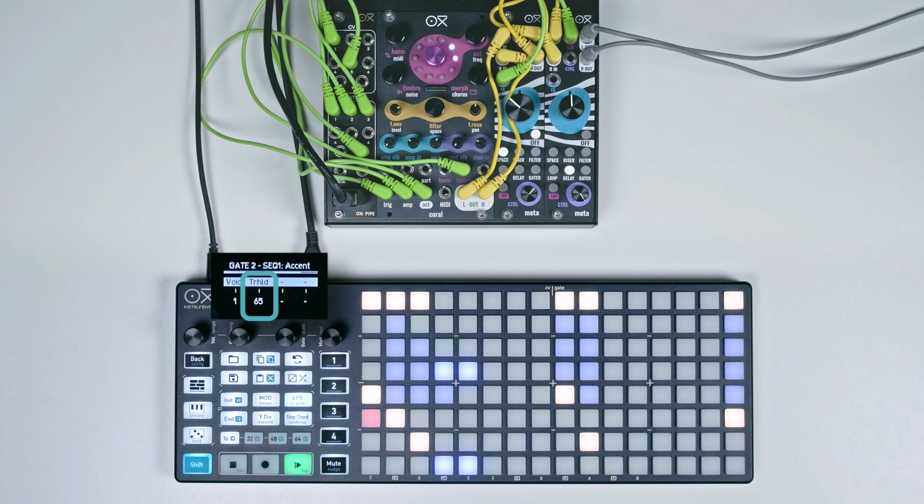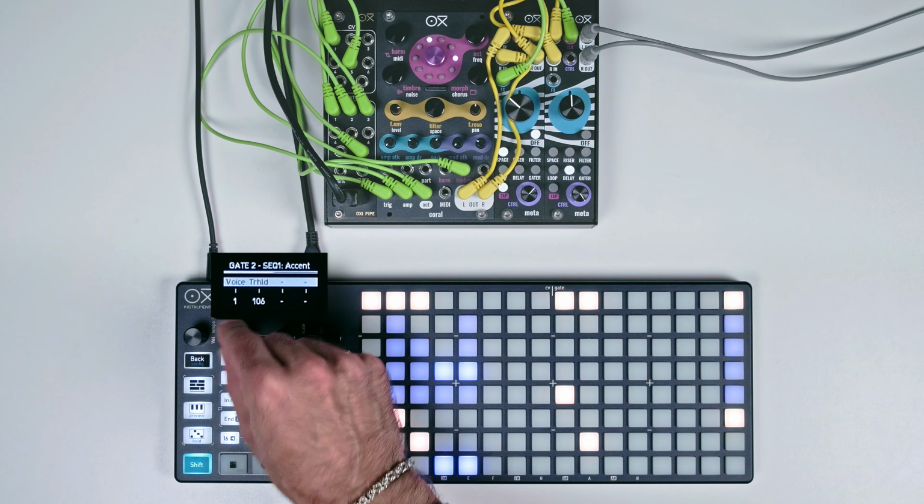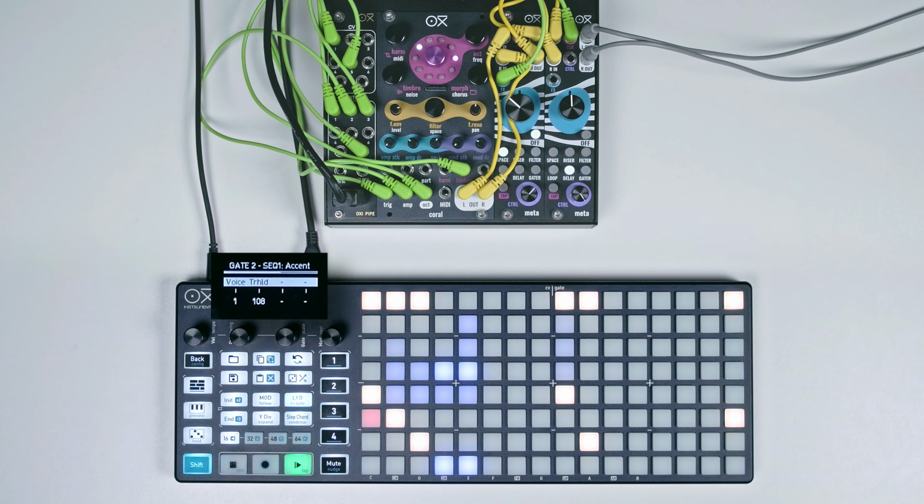On the settings, we set the threshold value relative to the velocity, for it to keep the gate high when the threshold is reached. As you can hear, when the velocity reaches the defined value, it sends the gate, adding that accent effect on the note like a real acid machine.